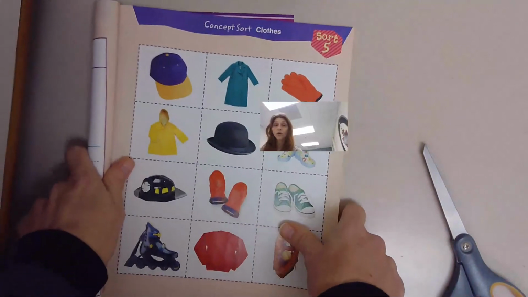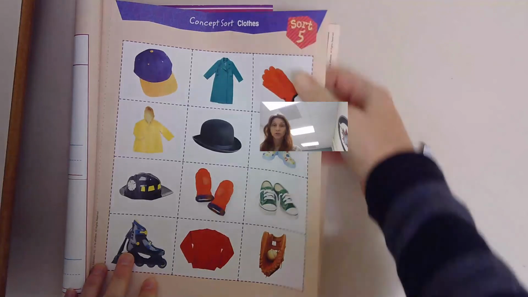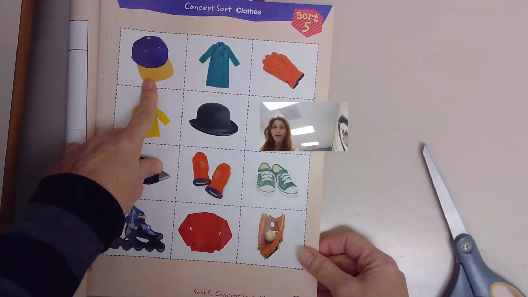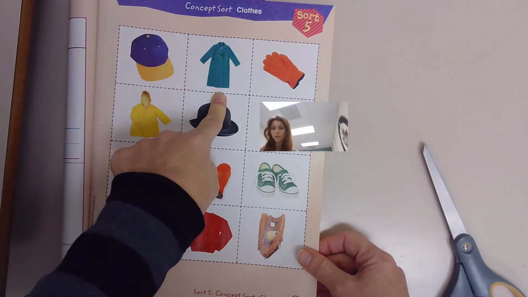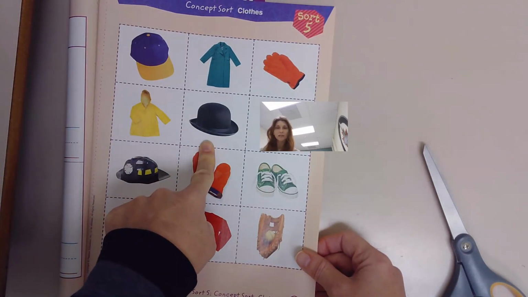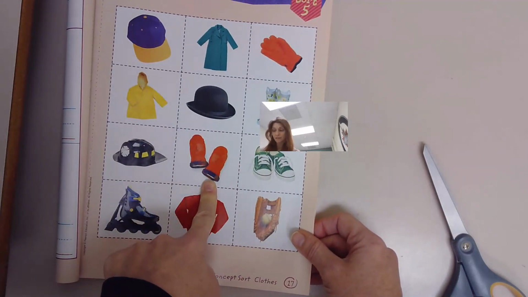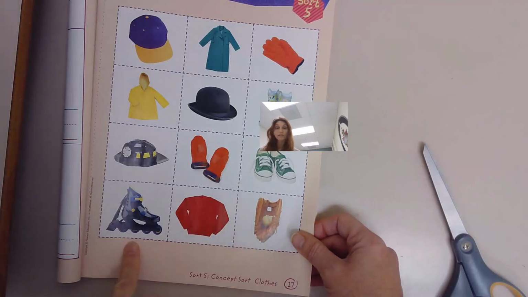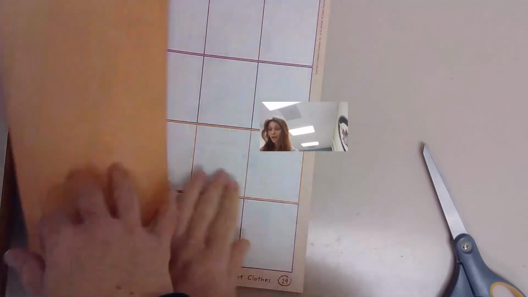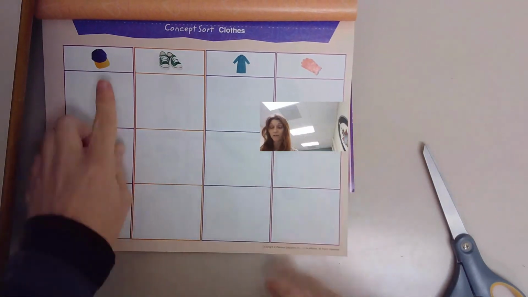There is also another concept sort with different types of clothes. So if you look at your pictures here, we have a baseball cap, a coat, we have gloves, a rain jacket, a different type of hat, some rubber boots, a fireman hat, some mittens, some running shoes, some roller blades, a sweater, and a baseball glove. You need to sort those into different types of clothes.